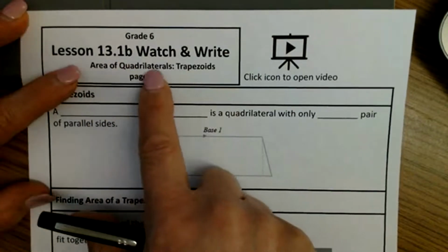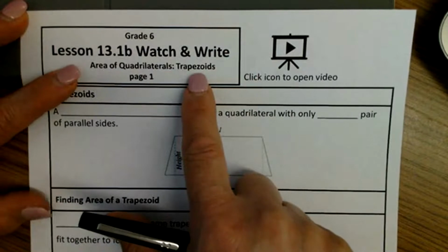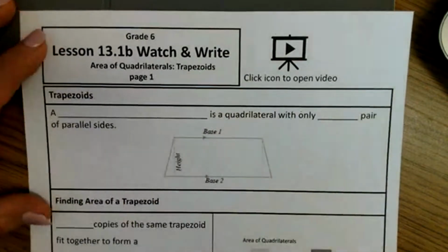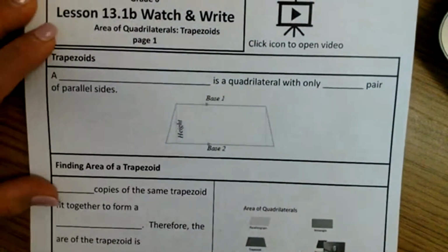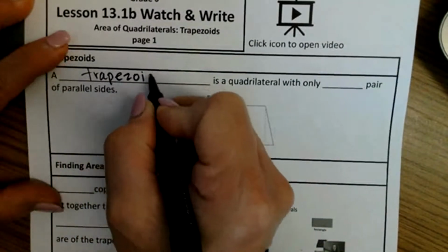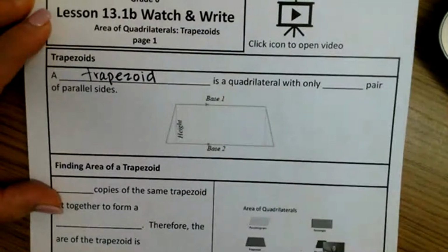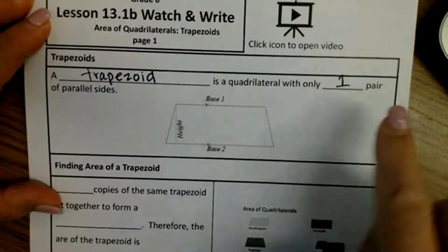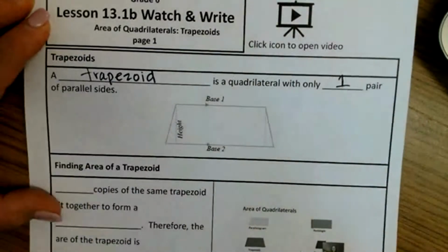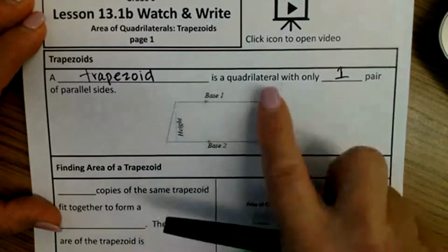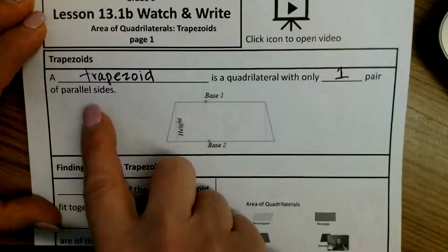This is called area of quadrilaterals, and we're focusing this time on trapezoids. In part A, we focused on parallelograms. Now we're on trapezoids. So what is a trapezoid? A trapezoid is a quadrilateral with only one pair of parallel sides. A parallelogram had two pairs of parallel sides. A trapezoid has only one pair of parallel sides.